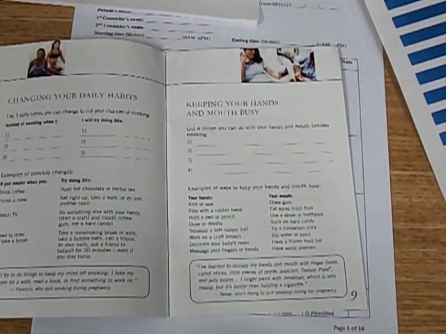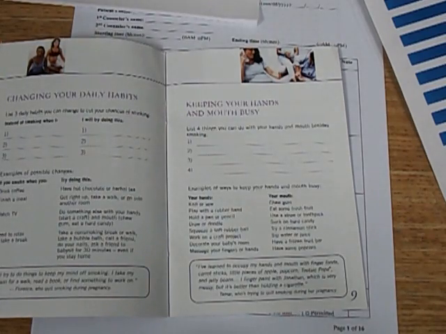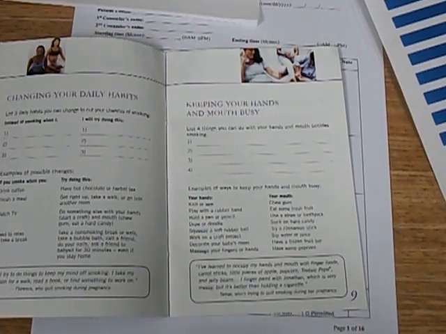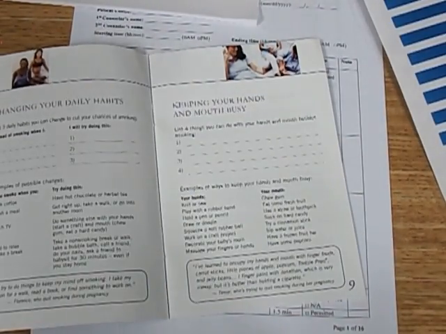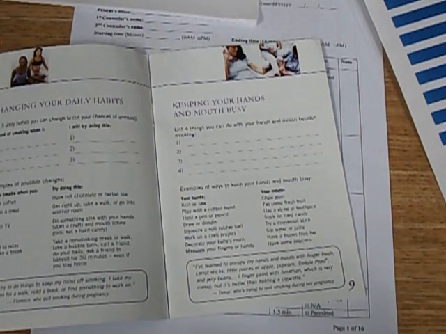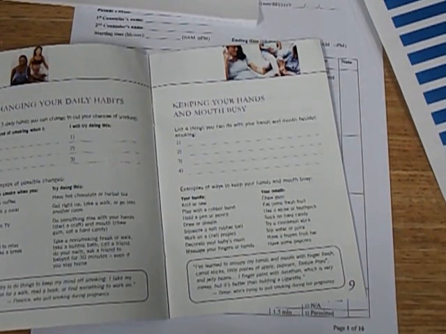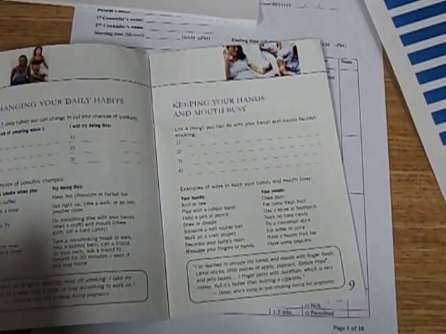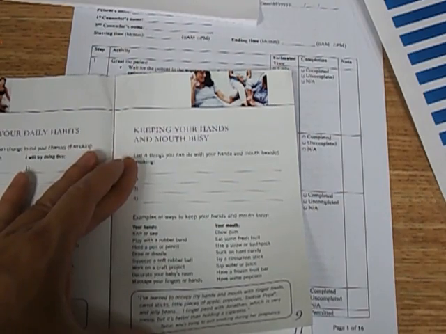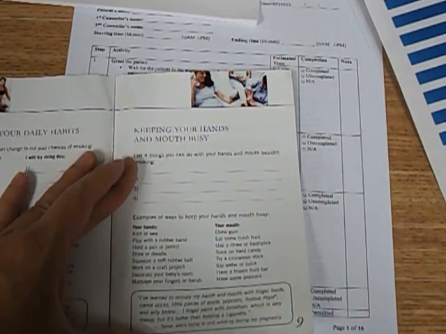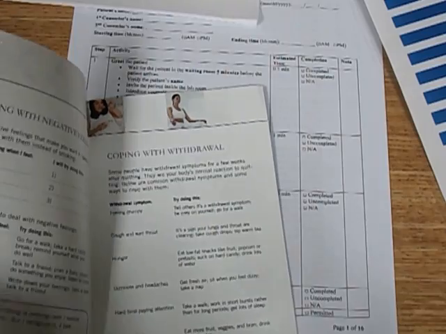You use your hand and mouth to smoke, so keeping your hand and mouth busy will help. So in this section, we want to substitute it. Name 4 substitutions that could keep your hand and mouth busy, like chewing gum, drawing, or playing video games. That's pretty common.